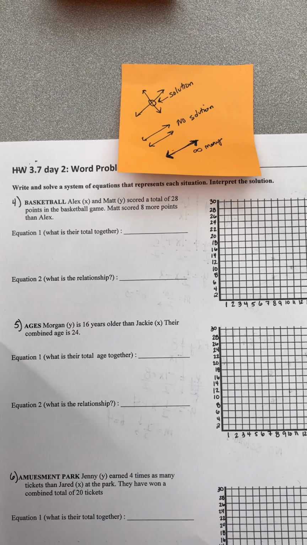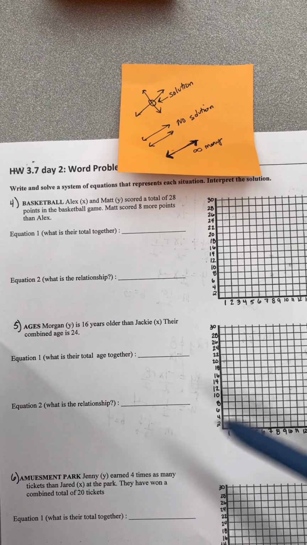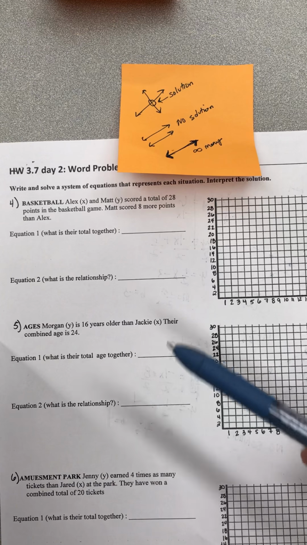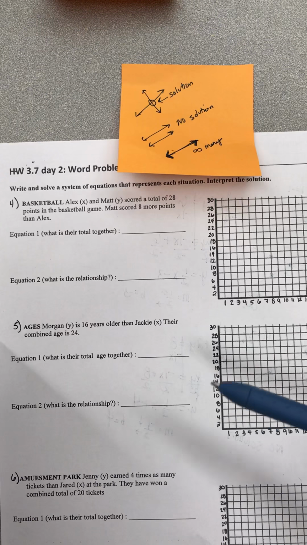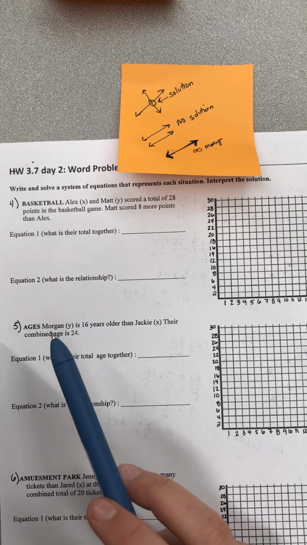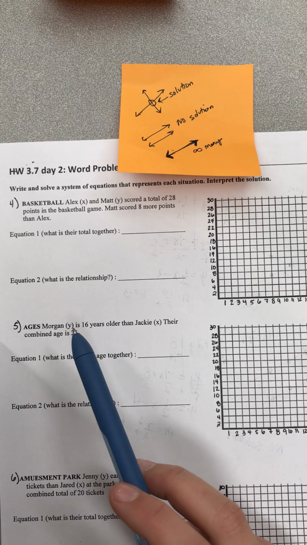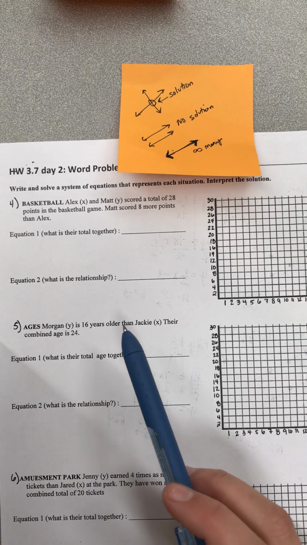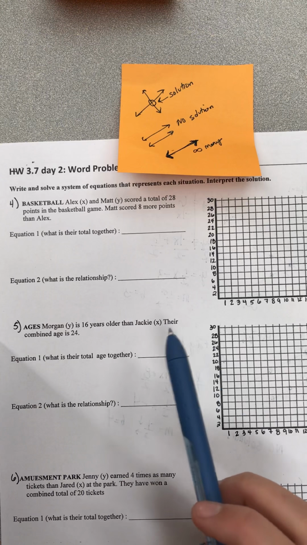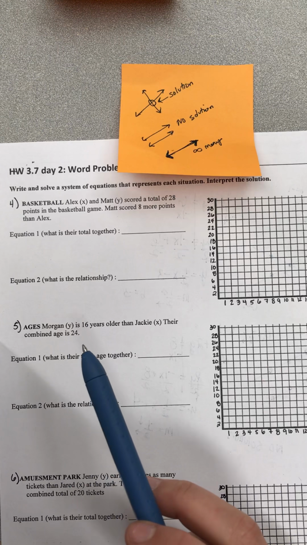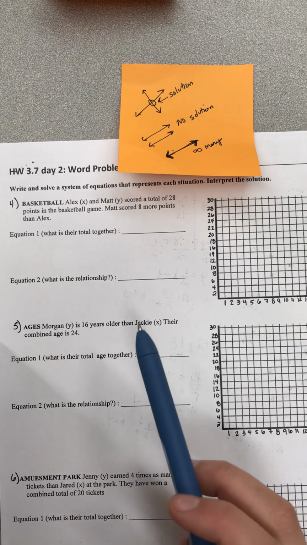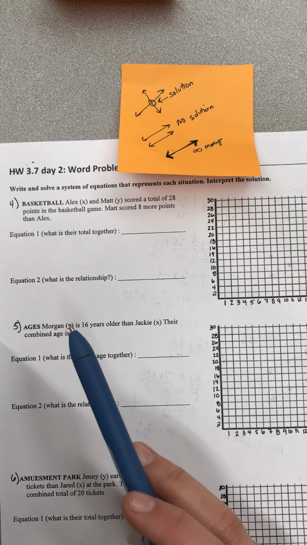On the back of 3.7 Day 2 homework, I'm going to look at problem number 5. On the back, we are writing equations so that we can graph them and solve a system. Number 5 says Morgan, which is my letter Y, is 16 years older than Jackie. Their combined age is 24. So Jackie's my X, Morgan is my Y.